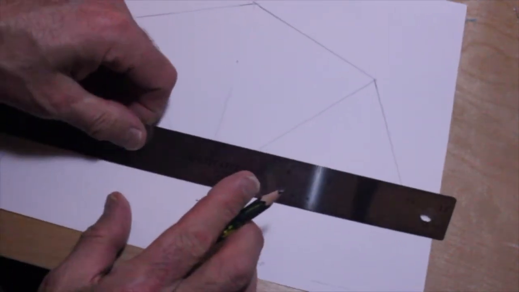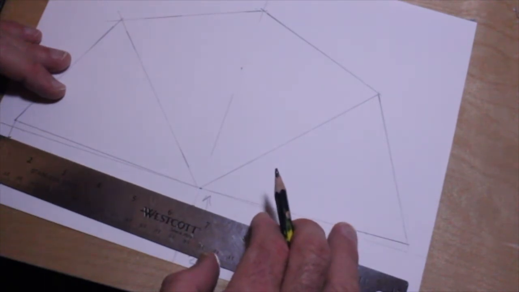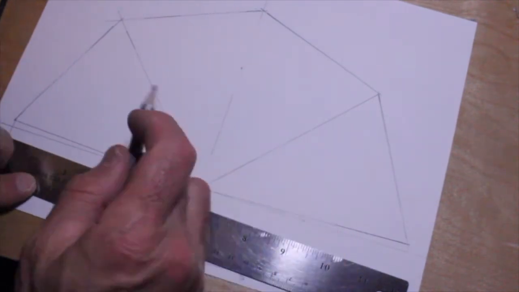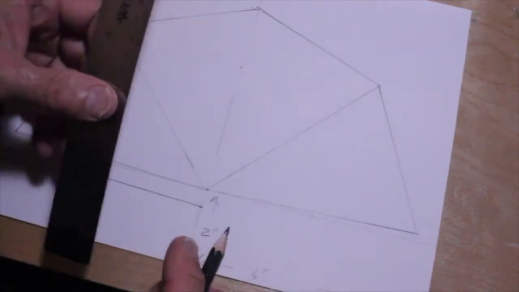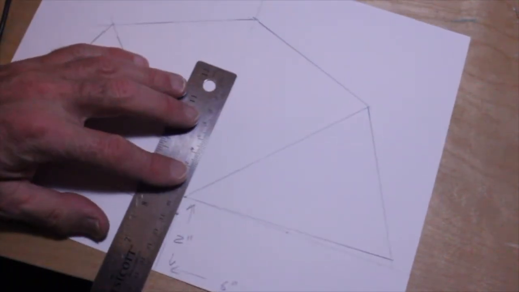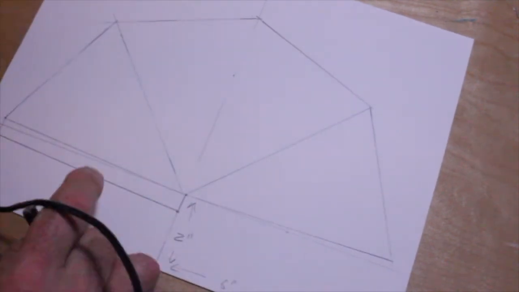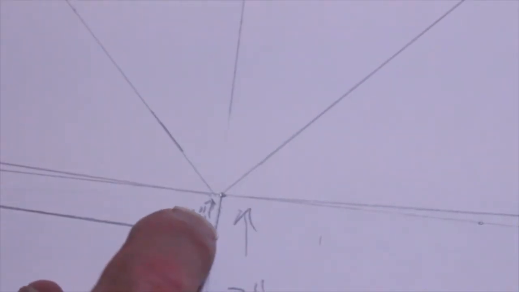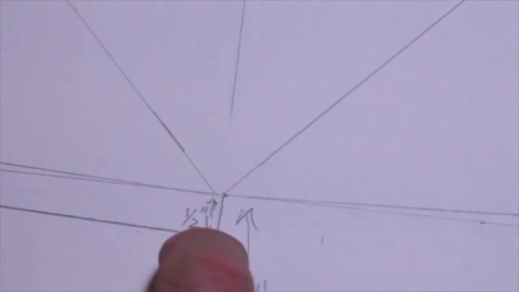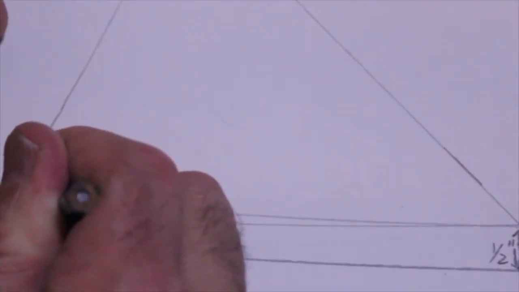Now I run my line across, and this is going to be my flap for my object when I'm done with it. Now, this will be where my flap is. The distance between here and here is a ½ inch. The distance between here and here is a ½ inch. Okay? This is a ½ inch.